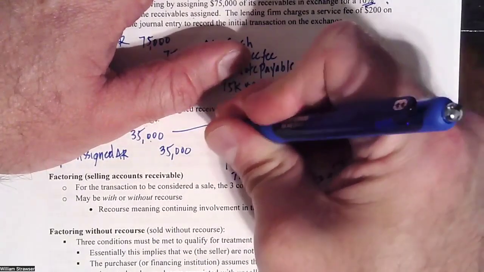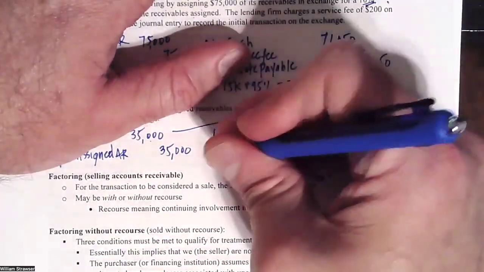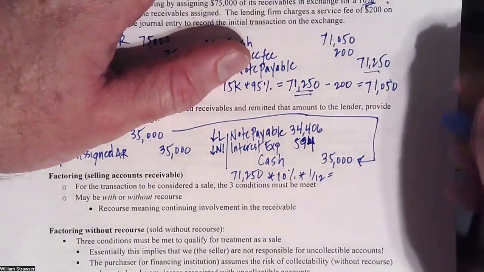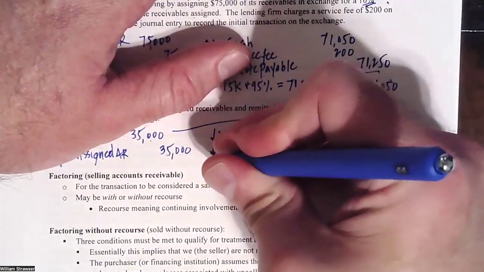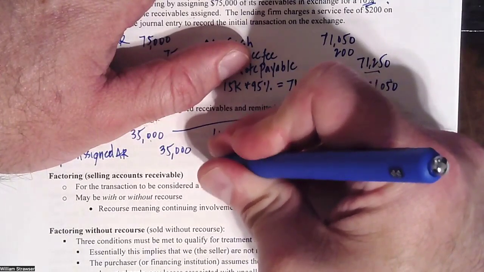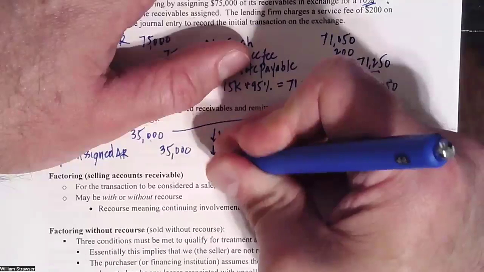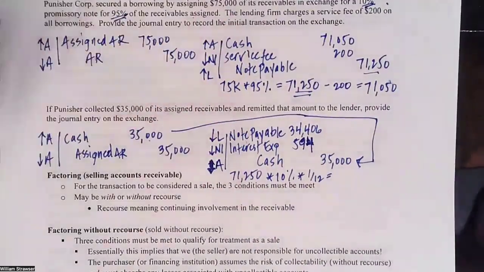So that reduces my liability as I pay off the principal. That reduces my net income. It's a non-operating expense. And oops, sorry, wrong way for the asset. It reduces my assets because I had to remit that cash to the lender.